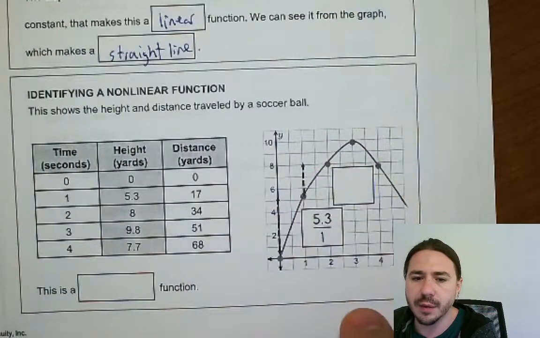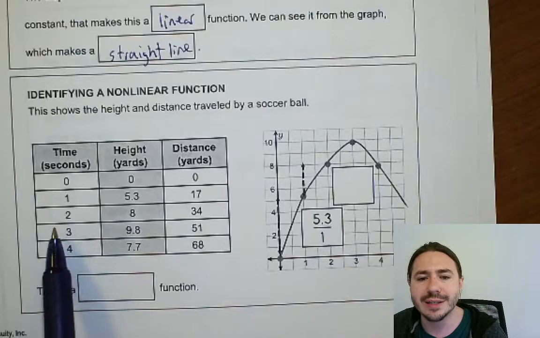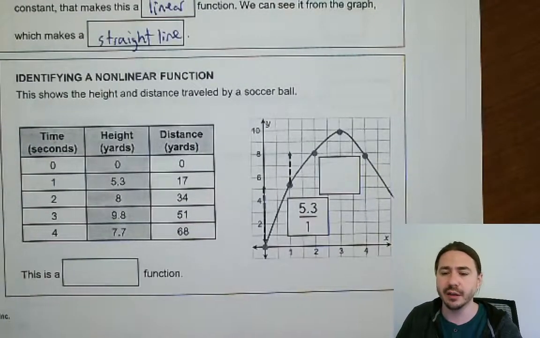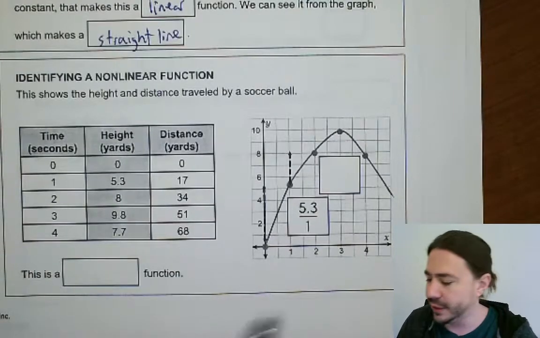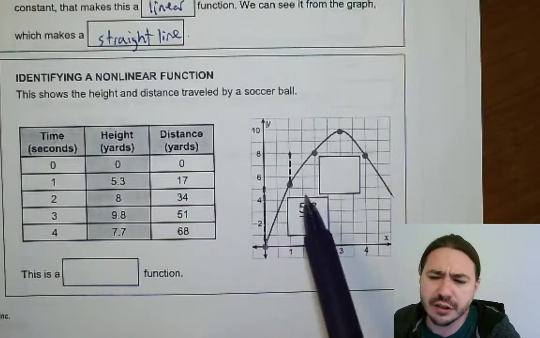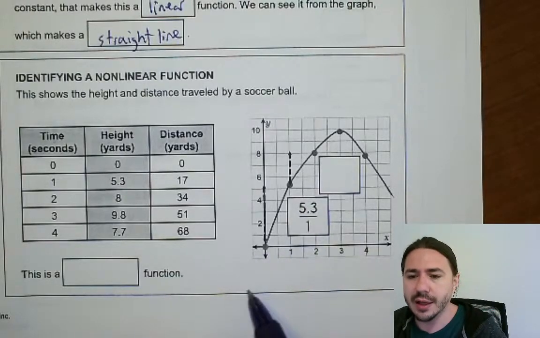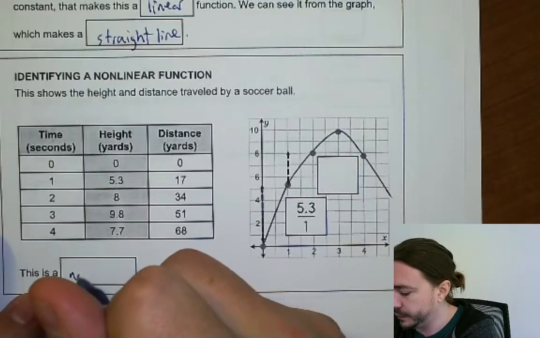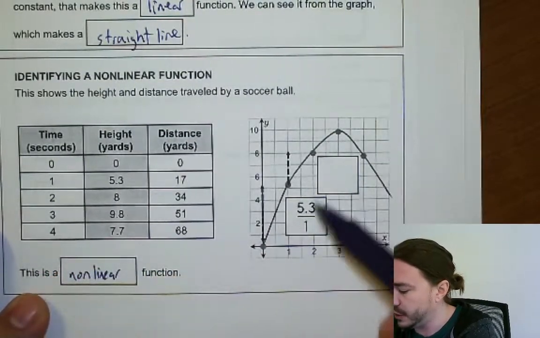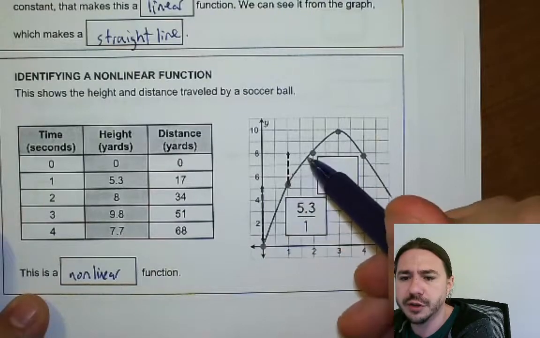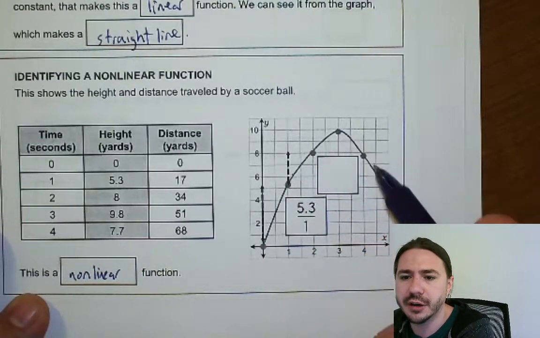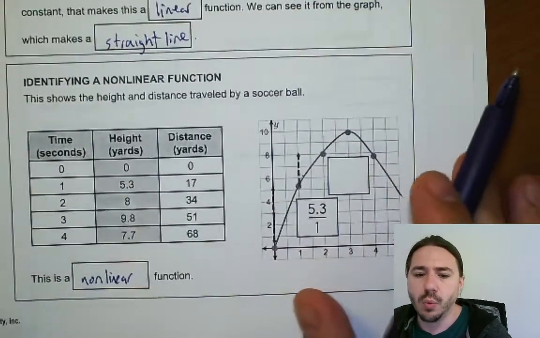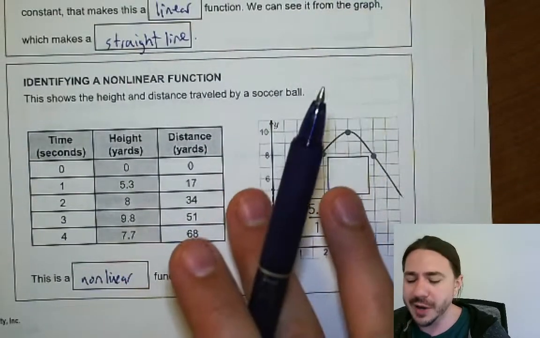This is a graph that's showing the relationship between time and height. We know, just looking at the graph without computing anything, we can tell real quick that this is not a linear function. It is still a function. It's just not a linear function because it doesn't make a straight line. If you check the slopes, the rate of change from here to here is going to be different than the rate of change from here to here, and then especially over here because it's negative over here.